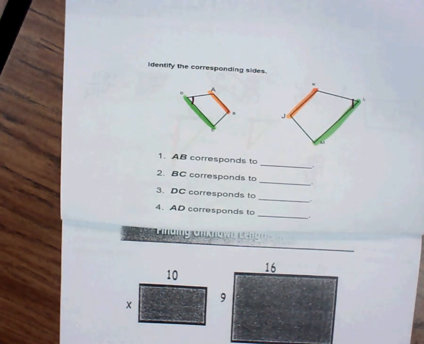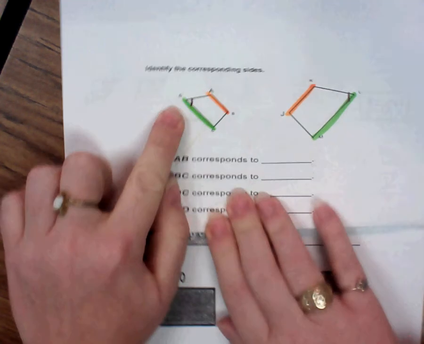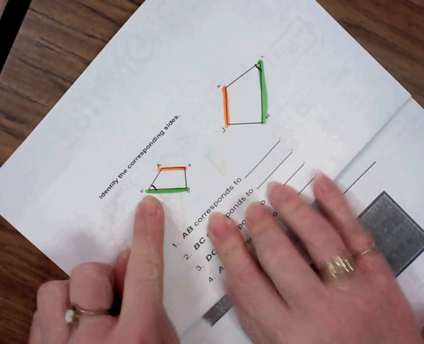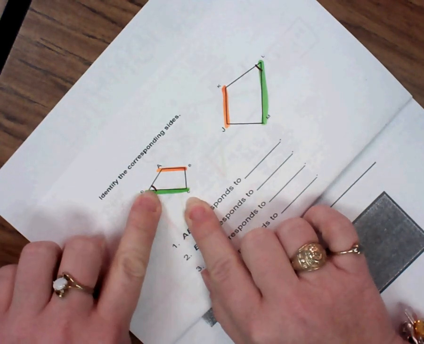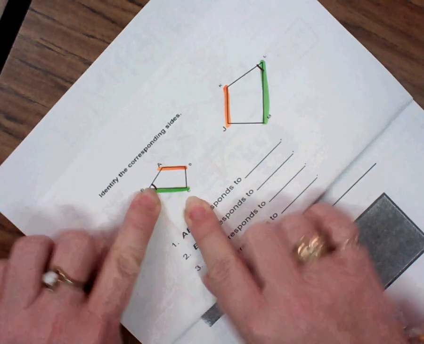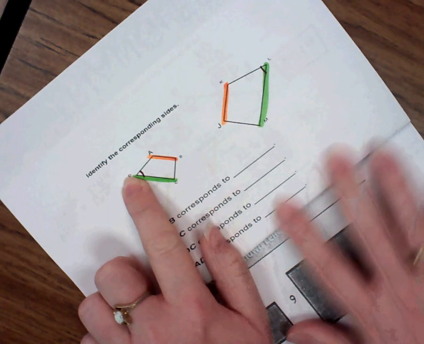Now's where I have to pay attention to where the angle is, because if I look, the angles are on different sides. So I'm going to rotate my shape, and I have D to C's on the bottom with my angle on the left. So I want to see where that line is over here.